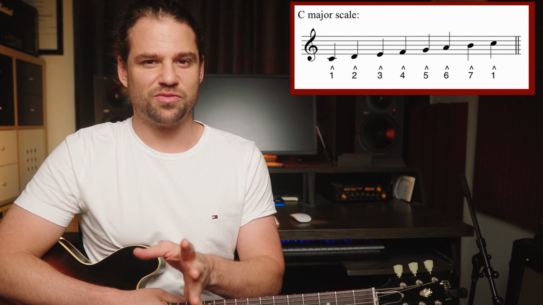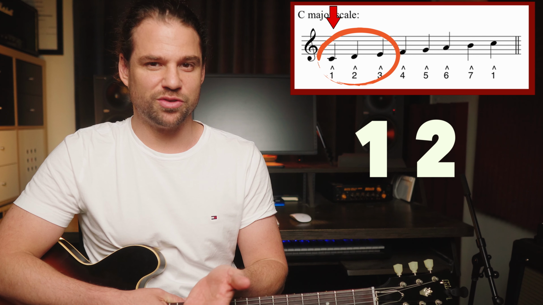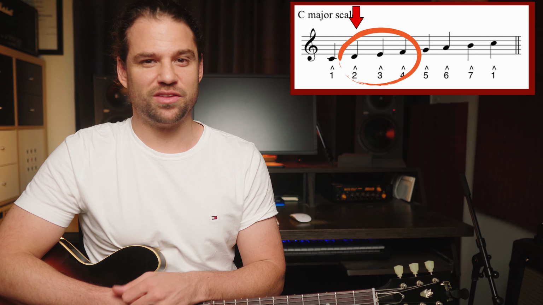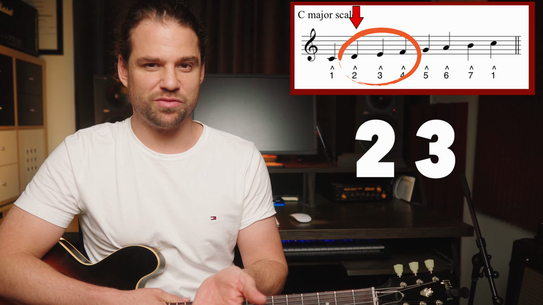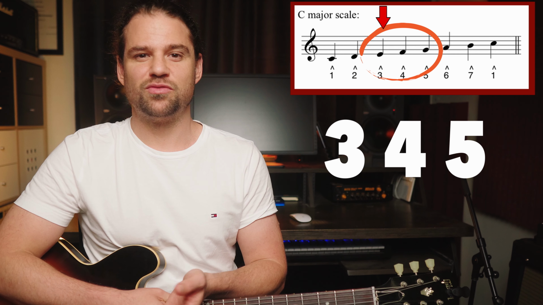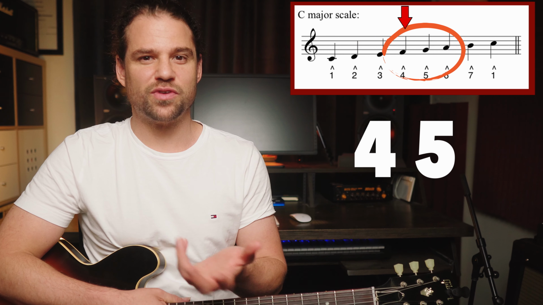The first pattern I'm going to call 1, 2, 3. You start from the first note in the scale and you play 3 consecutive notes, 1, 2, 3. Then you start from the second note of the scale and you play 3 consecutive notes, 2, 3, 4. From the third note of the scale, 3, 4, 5. From the fourth note of the scale, 4, 5, 6, and so on and so on and so on.